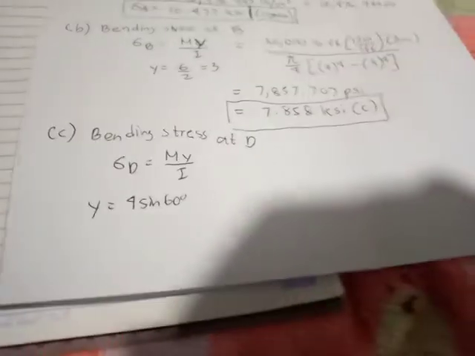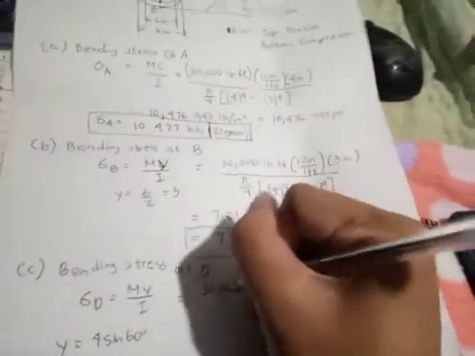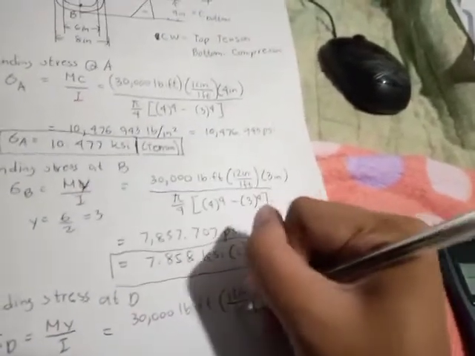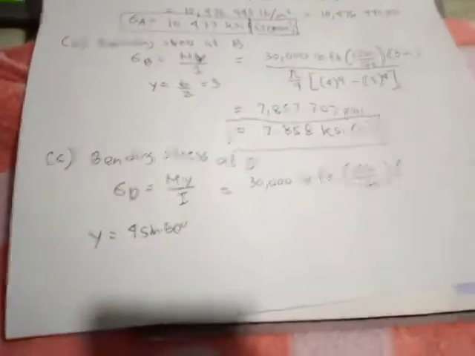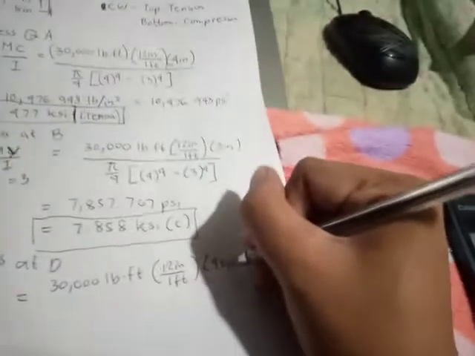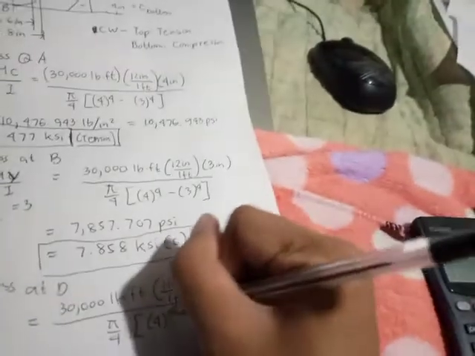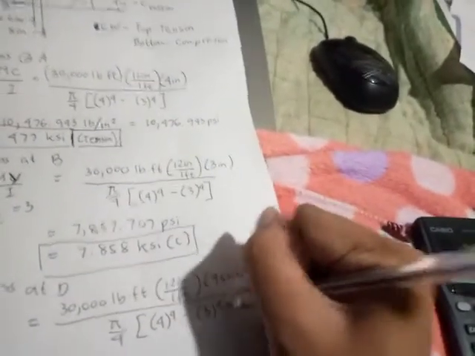Okay, so your M, the same, 30,000 pound-foot. Then we multiply by 12 inch over 1 foot to convert it into pound-inch, times the y, which is 4 sine 60, over pi over 4 times 4 to the 4th minus 3 to the 4th.